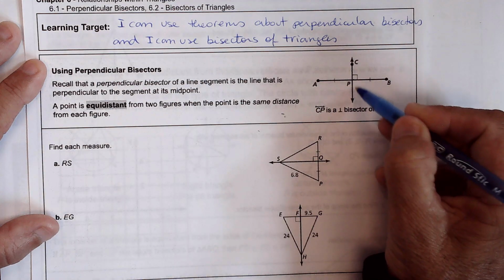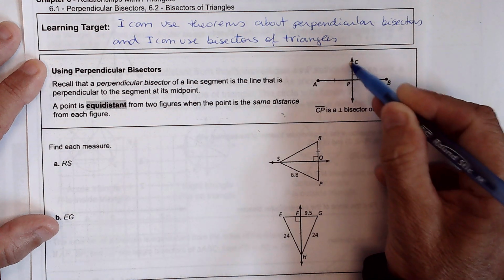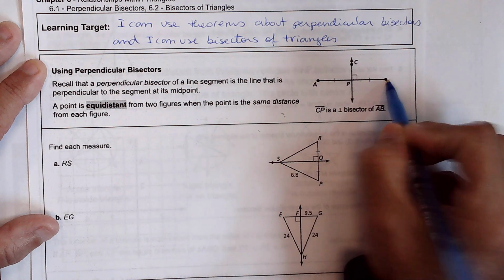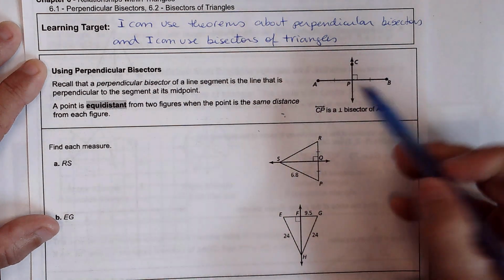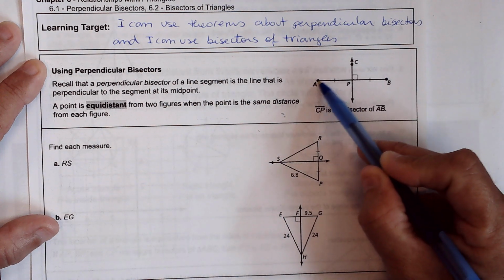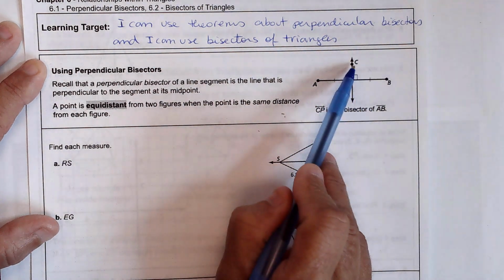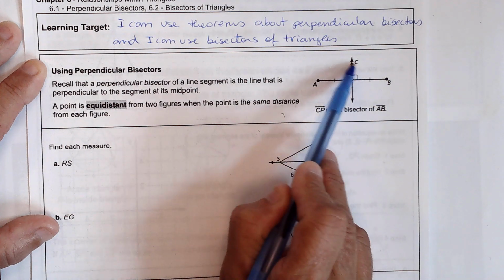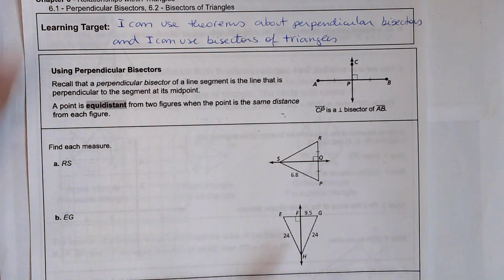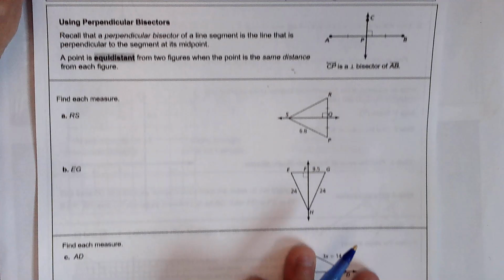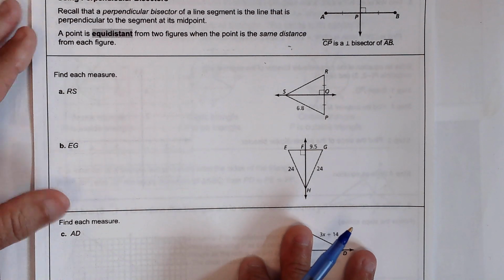So if I have this line here, CP is the perpendicular bisector of AB, right? If I created the segment AC here, that would be the same length as the segment CB, okay? And that's what we're gonna see here as an example. So find each measure right here.